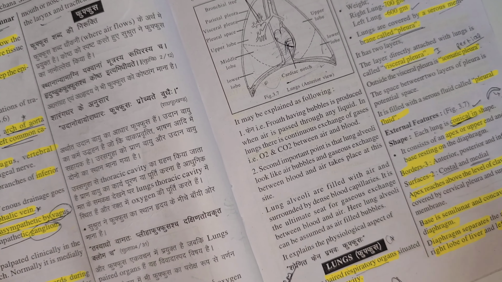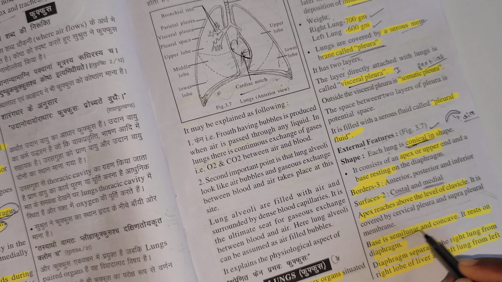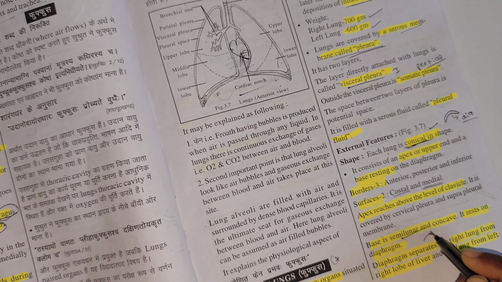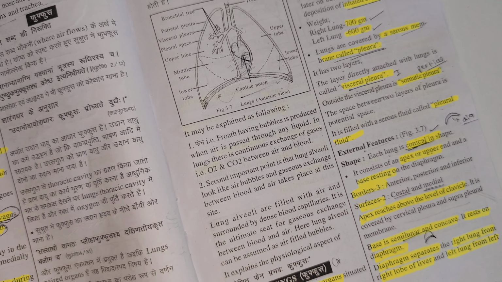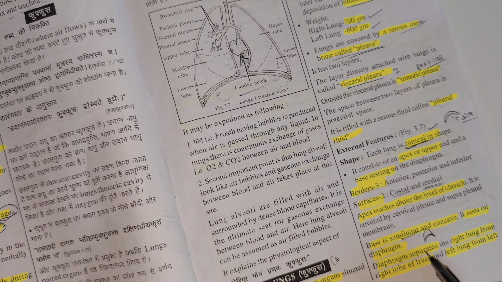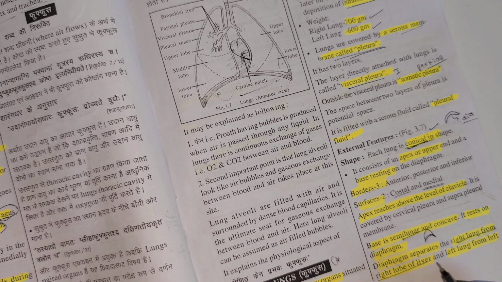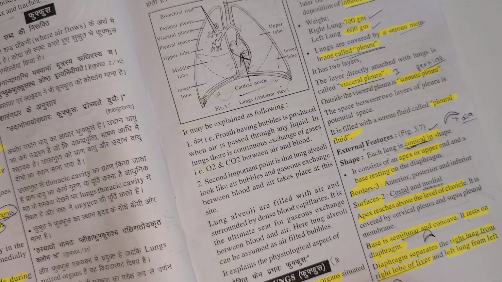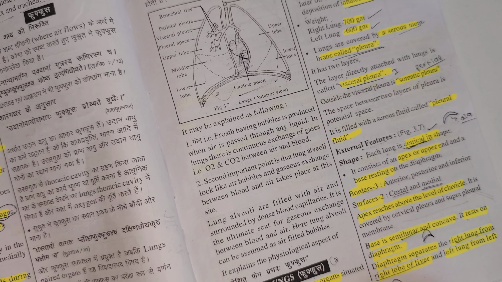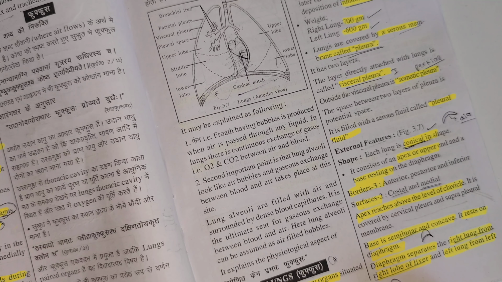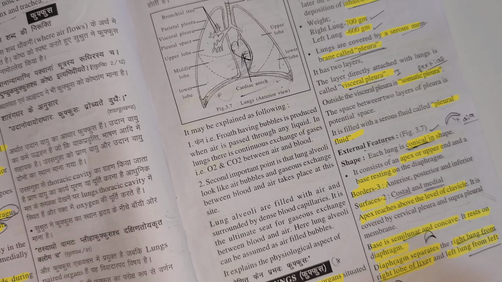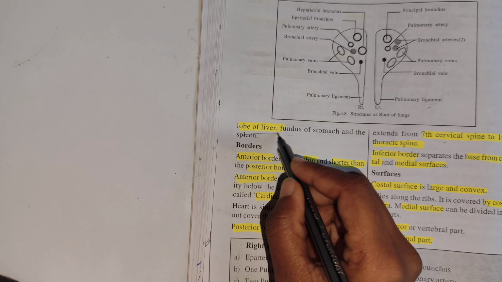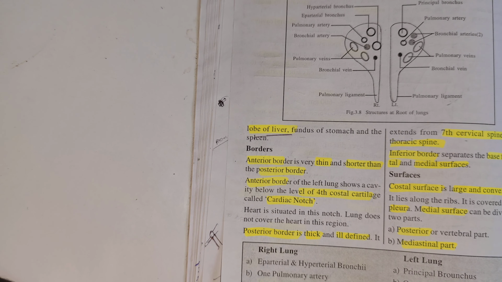The base is semilunar and concave. Of course, it has to be concave, it goes like this. It rests on the diaphragm. The diaphragm separates the right lung from the right lobe of the liver. Right lung is this side, so the liver will be this side, and in between is the diaphragm. So the diaphragm separates the right lung from the right lobe of the liver and the left lung from the left lobe of the liver, which is very easy to remember.